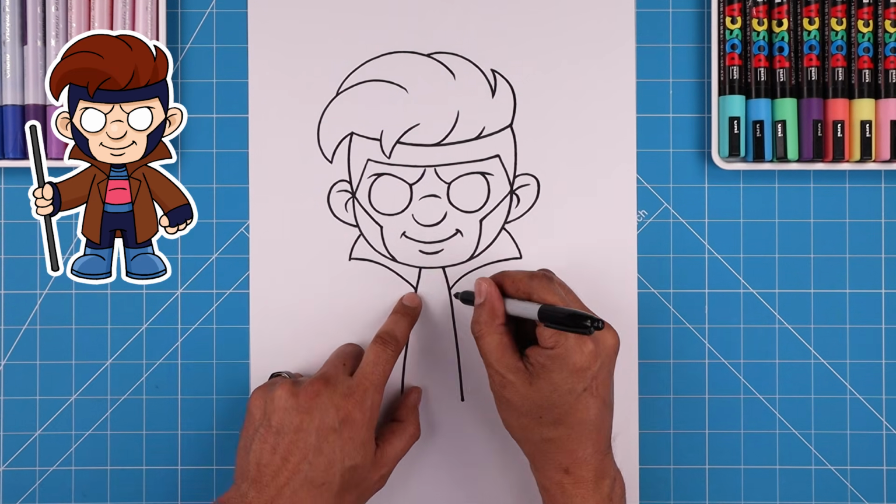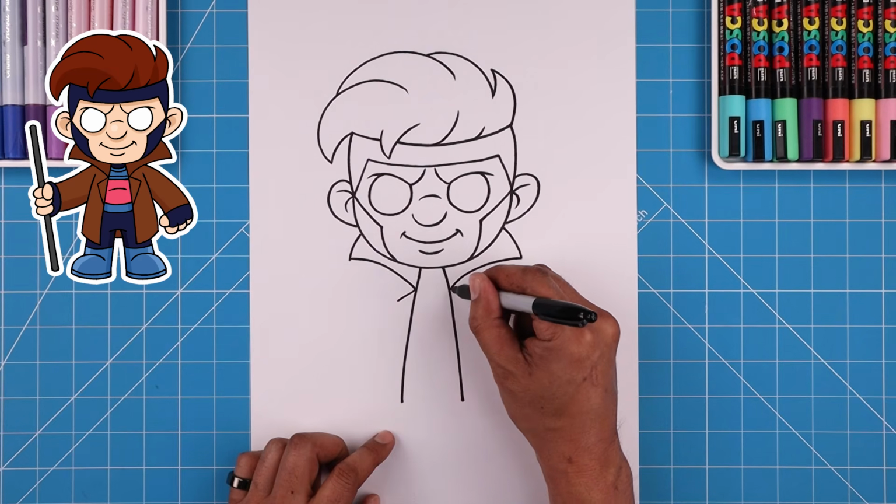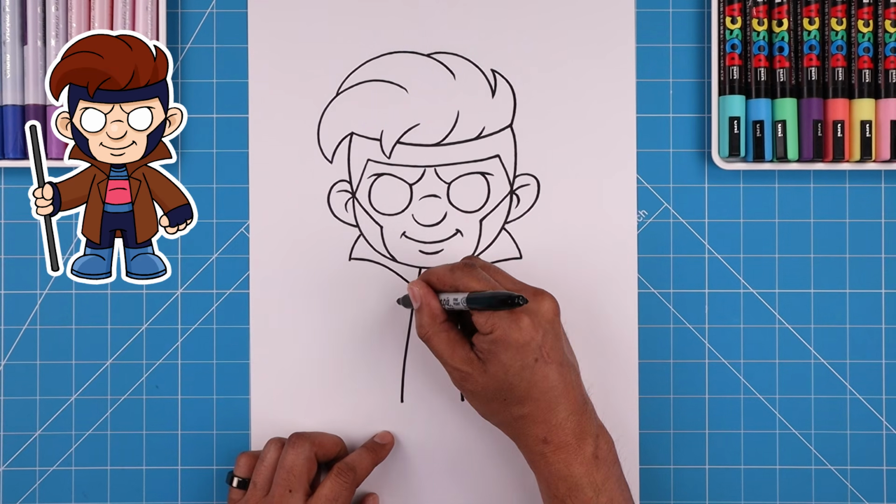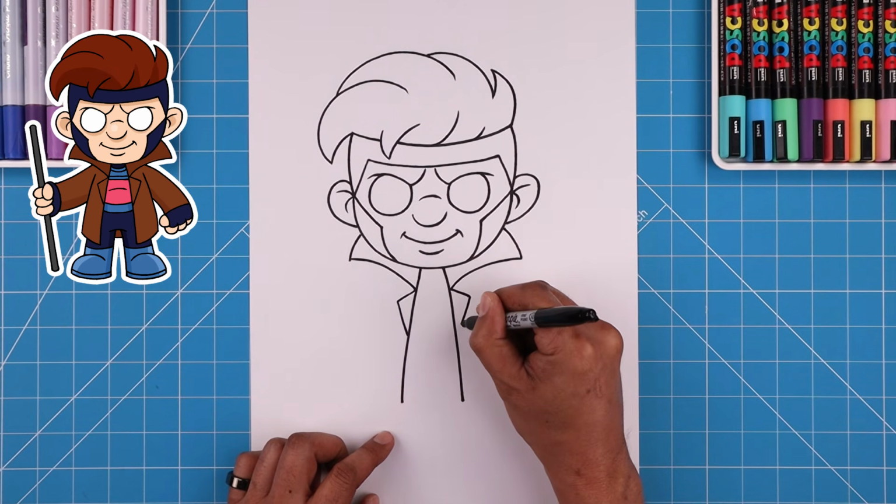Let's draw the bottom half of the collar. From these two points, coming down and out. Angle this down and then back in.